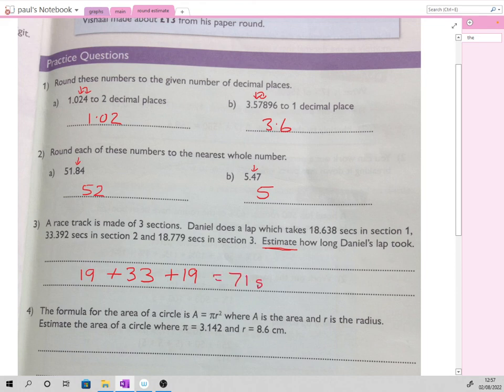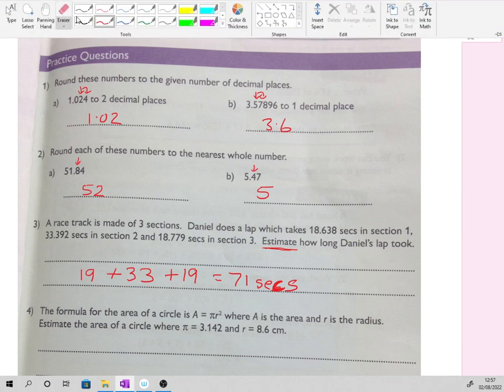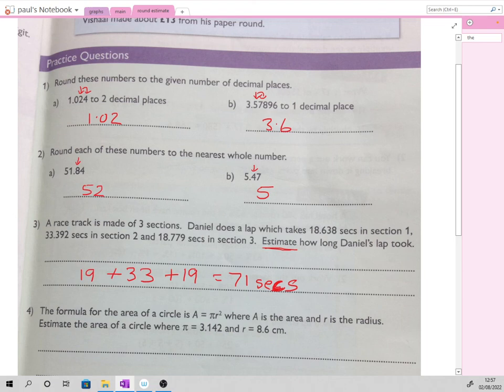71 seconds. Now, I'm pretty sure that you might be able to get away with this. It all depends who writes the questions and what they're expecting. I know that sometimes when you do exercises online, the computer is looking for a specific answer, and if you do it a different way, it will say no, that's not right, and there's no argument with it, it's just got to be.